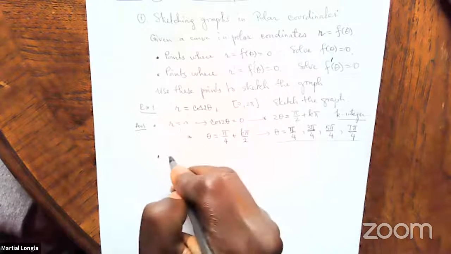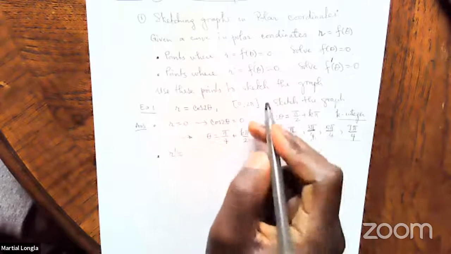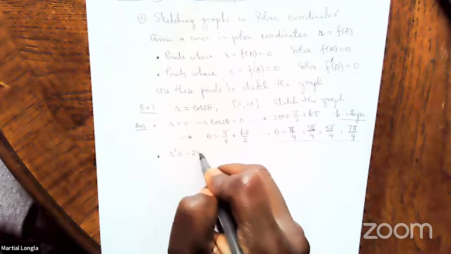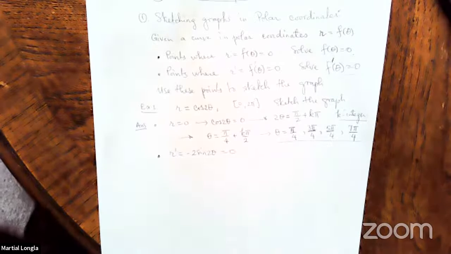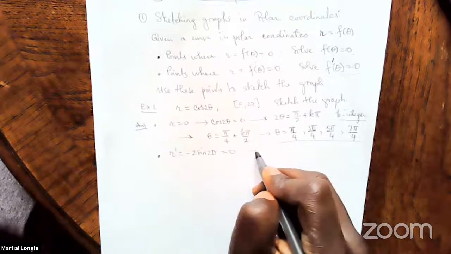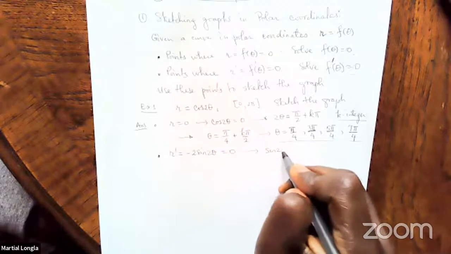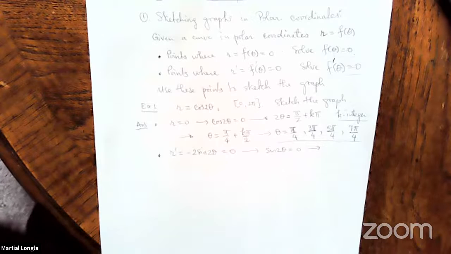Then we solve r prime. r prime is the derivative of cosine 2 theta, it's minus 2 sine 2 theta, and we solve this equals 0, which gives sine 2 theta equals 0. What are the angles with sine 0?